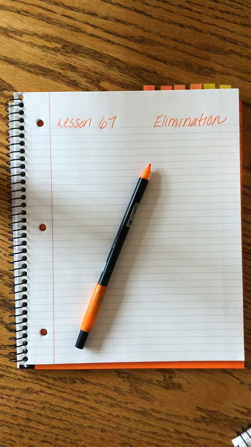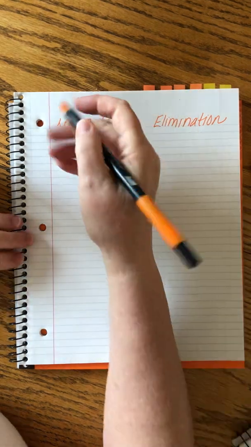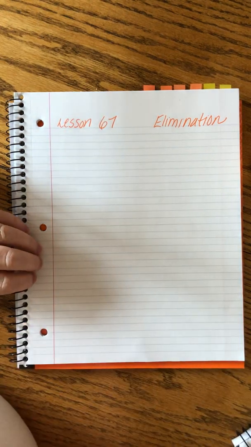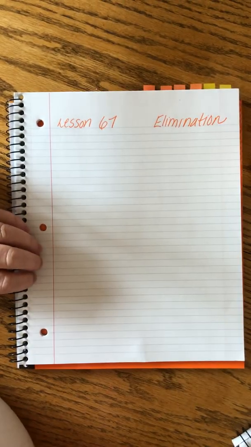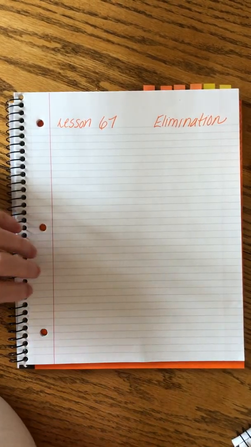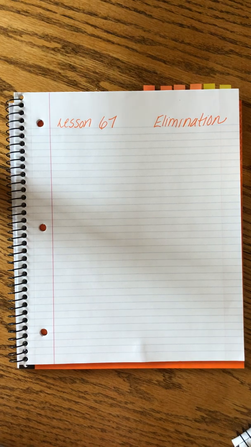Saxon Algebra 1 Lesson 67. A lesson you're going to remember for a good long time. We've been talking about systems of equations. When you have two equations and they both have, usually we have an x and a y, but they have two variables in them. And we solve them together, right? We find a value for x and for y that works in both equations.